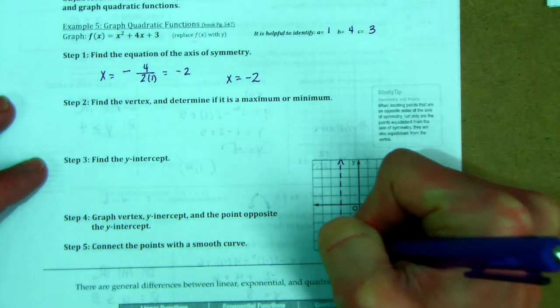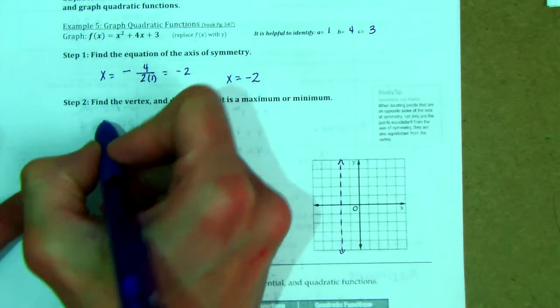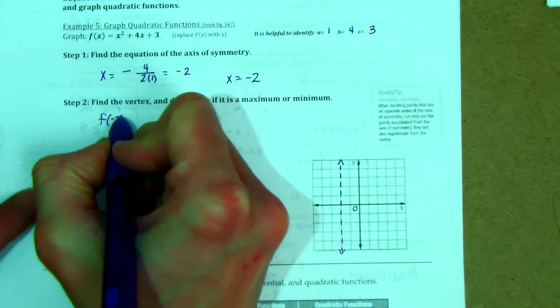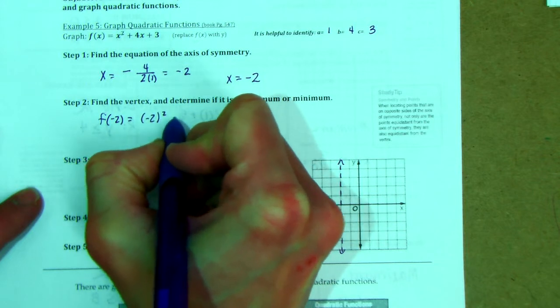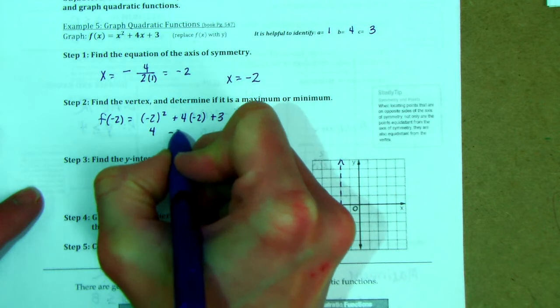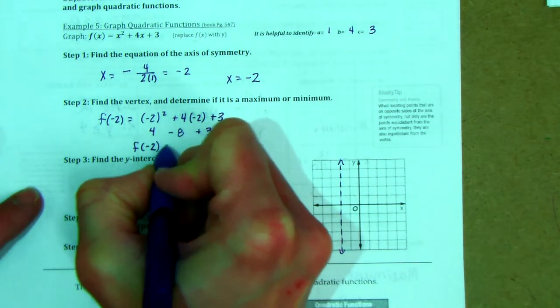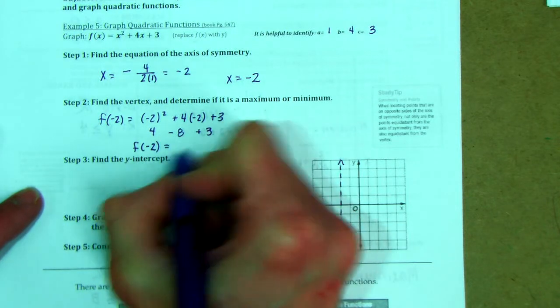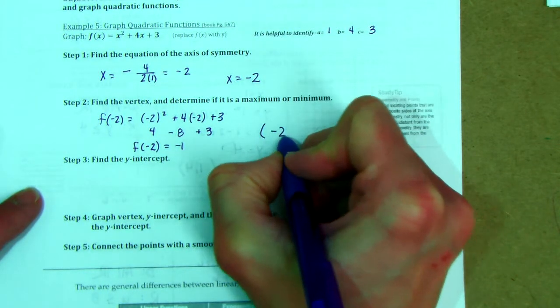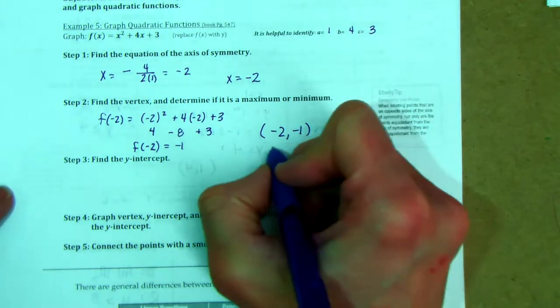Now let's go ahead and finish finding our vertex. In this case, we're plugging in negative 2. So we've got f of negative 2 equals negative 2 squared plus 4 times negative 2 plus 3. So be careful, because that's a positive 4, but this is a negative 8 and a positive 3, which means our y value for our vertex is a negative 1. So we've got negative 2 comma negative 1, which incidentally would have to be a minimum value since A is positive. And I'm going to plot that point.